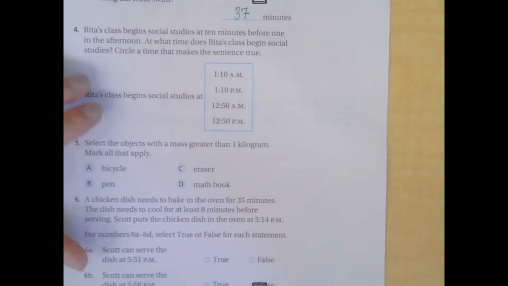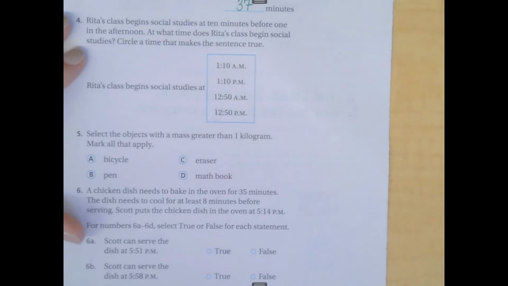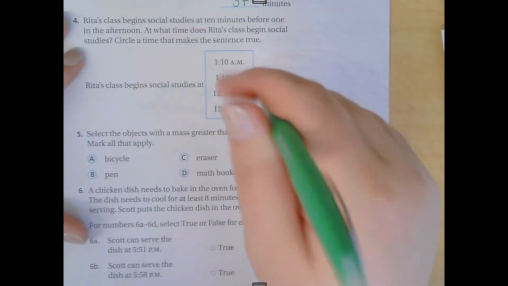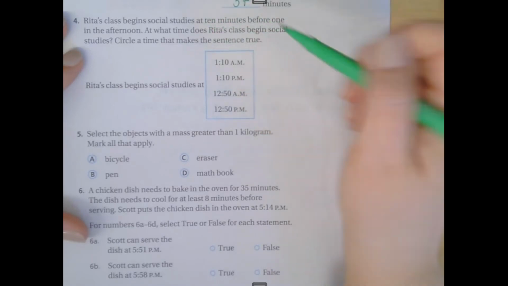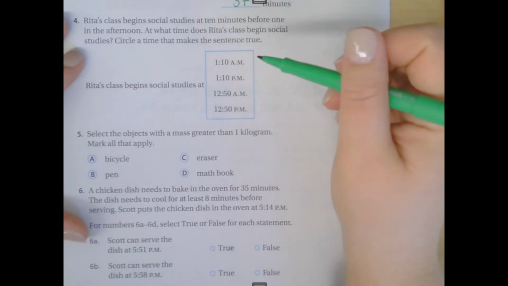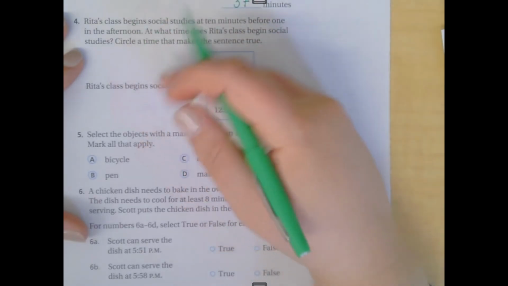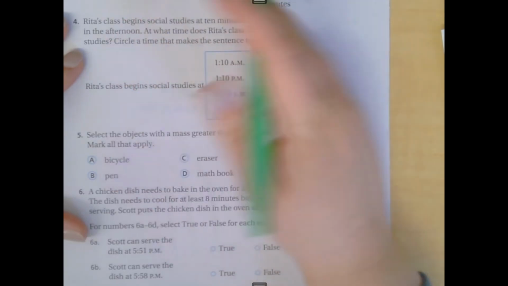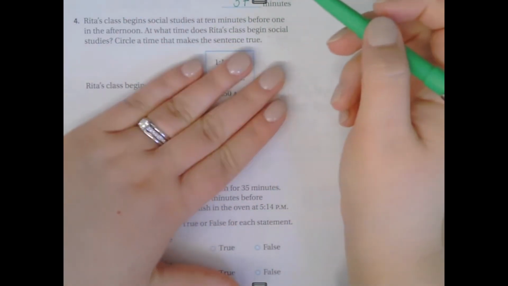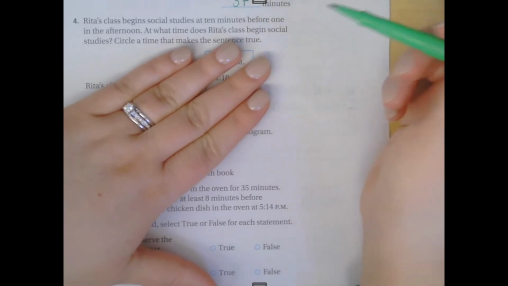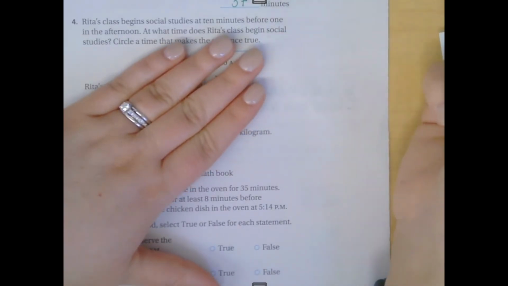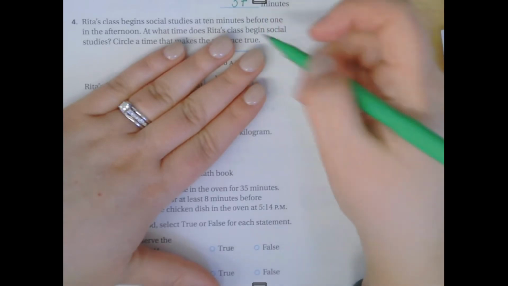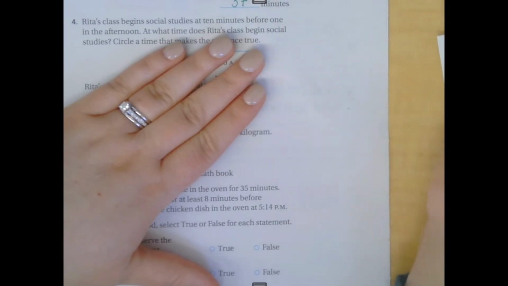All right, here we go. Rita's class begins social studies at 10 minutes before 1 in the afternoon. At what time does Rita's class begin social studies? Okay, first of all, don't even look at this because you could get confused. Let's just figure this out. What is 10 minutes before 1 in the afternoon? So I know it's p.m., right? Because it's in the afternoon, post-morning. All right, 10 minutes before 1, okay?